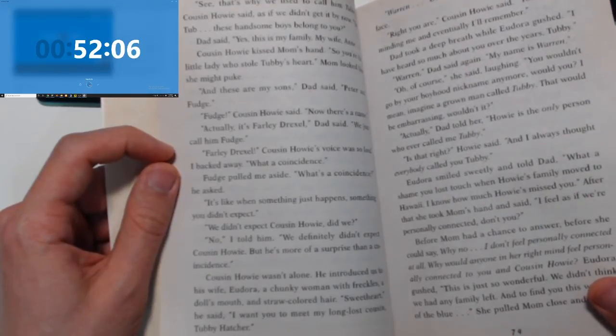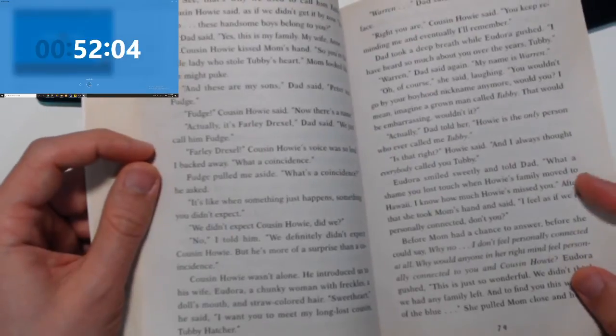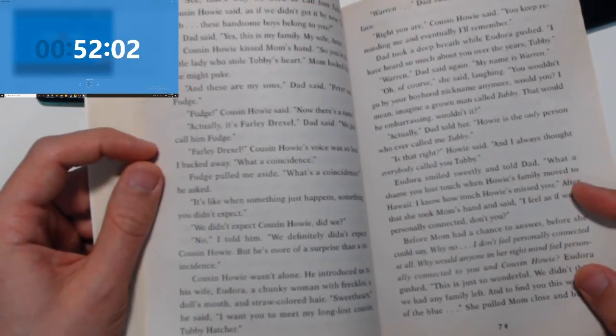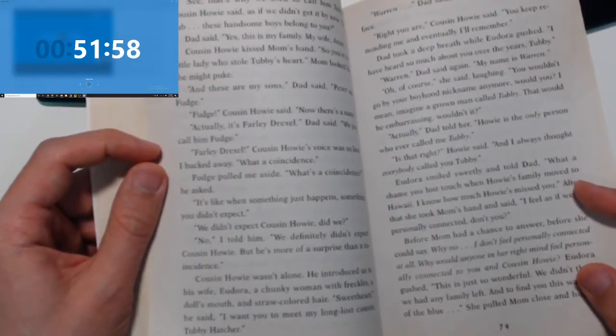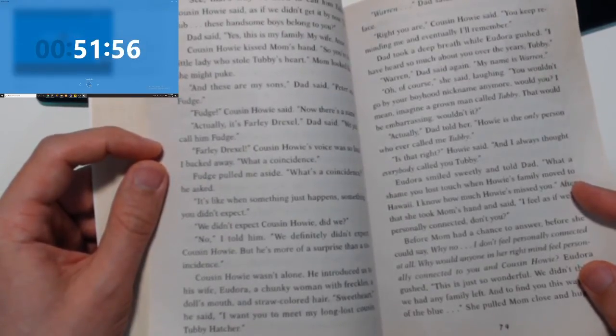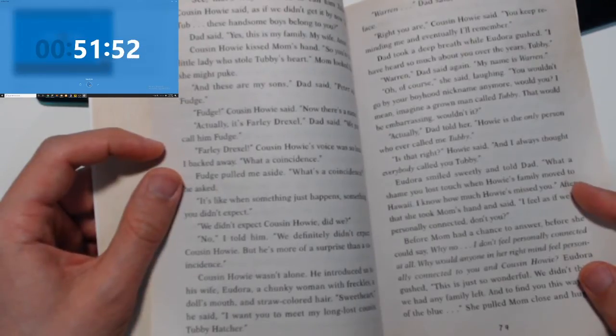Sweetheart, he said, I want you to meet my long-lost cousin, Toby Hatcher. Warren, Dad said, with a tight smile on his face. Right you are, Cousin Howie said. You keep remembering me, and eventually I remember.